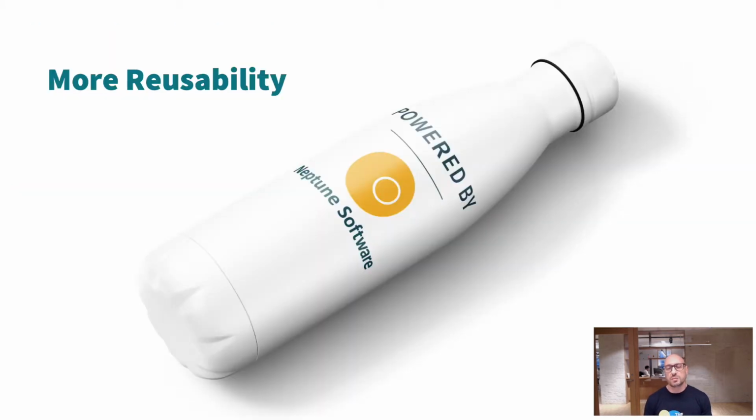Let's start with more reusability. Reusability is something that every enterprise looks for, and the fact that you can detach development teams and development effort from the business outcomes, making them more scalable and easier to fix, to enhance, and to expand, makes reusability a key aspect of this release of the platform.